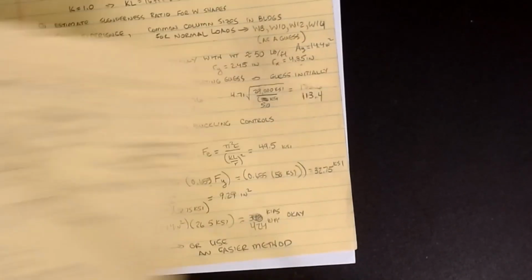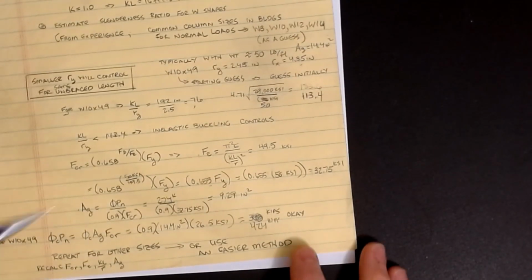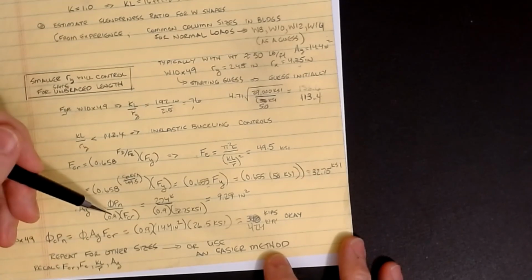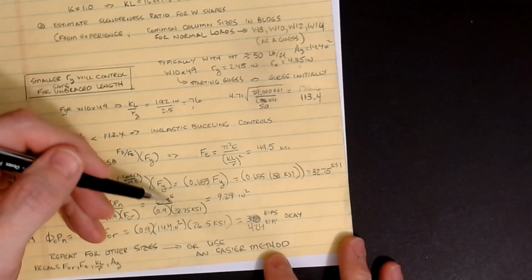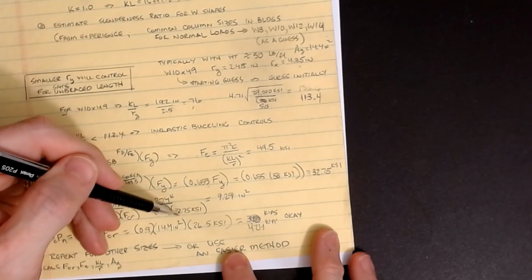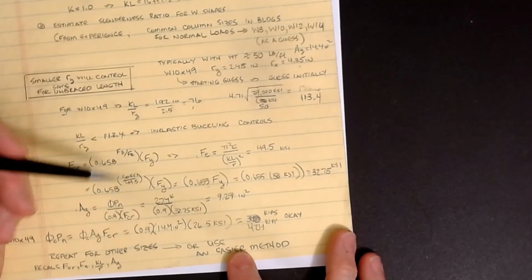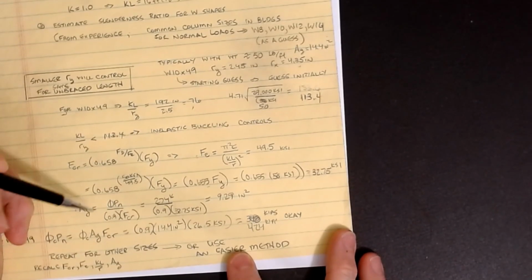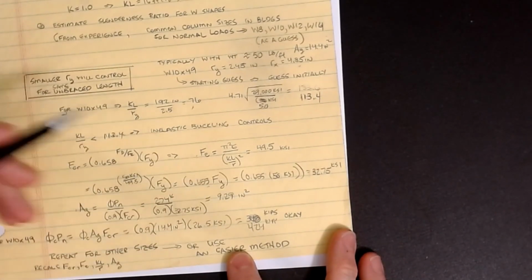We've taken a guess at what the critical strength is for that column, and you can see that we do 274 kips over 0.9, and then divided by 32.75 KSI. That will tell me that my gross area is going to be 9.29 inches squared for this W10 by 49.